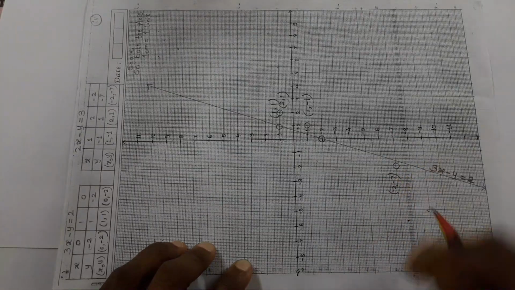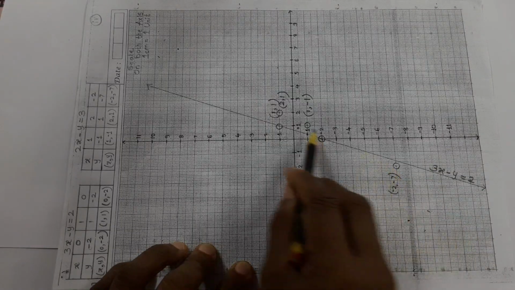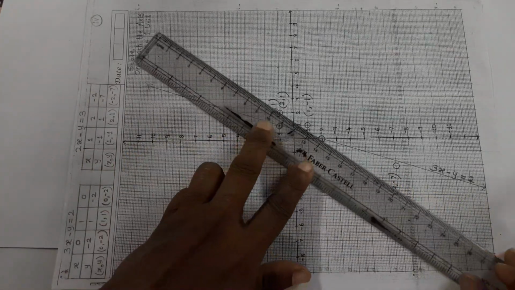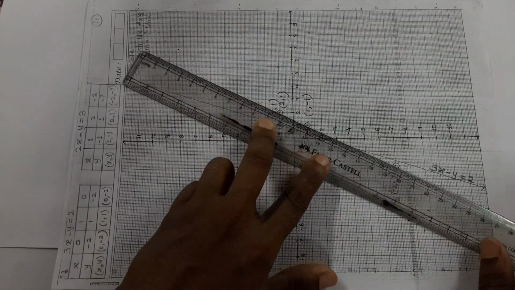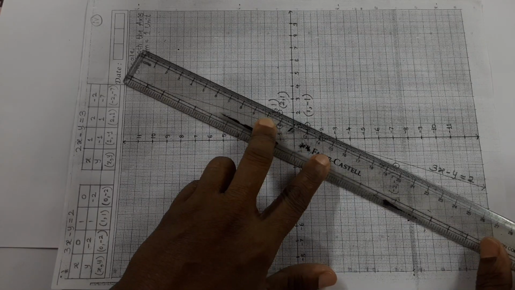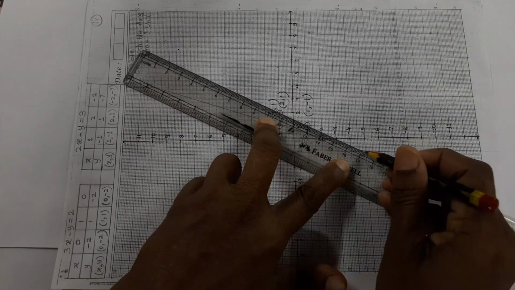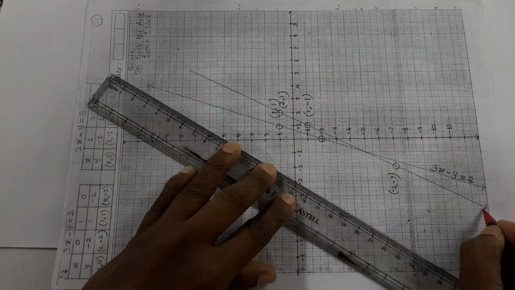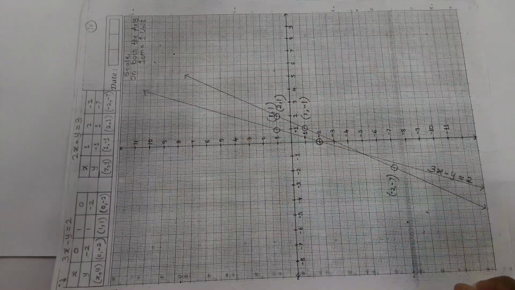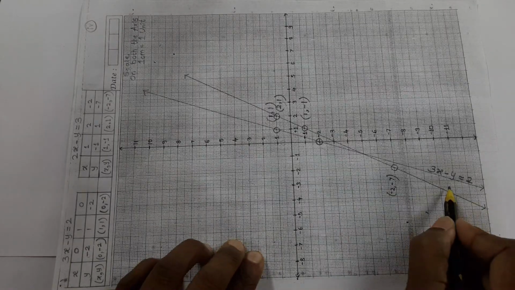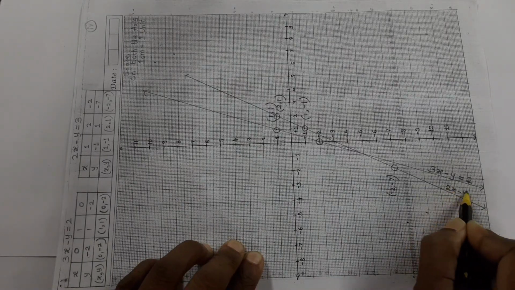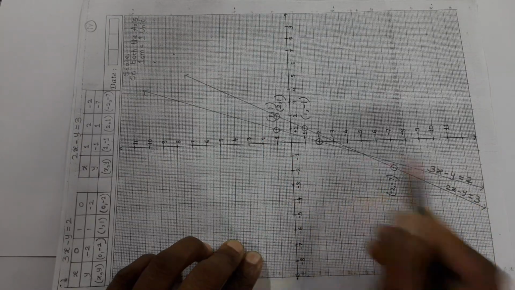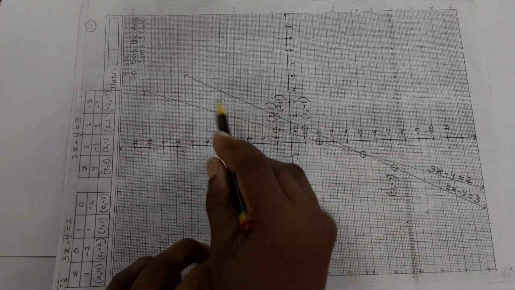So now here we have the 3 points. This one, then here students the second one and this one third one. So now draw the line passing through these points. So here these are the 3 points. So now here this is the line passing through these 3 points. So at the end of the line I name it, that is 2x minus y is equal to 3. Then here students, this is the intersection of these 2 lines.